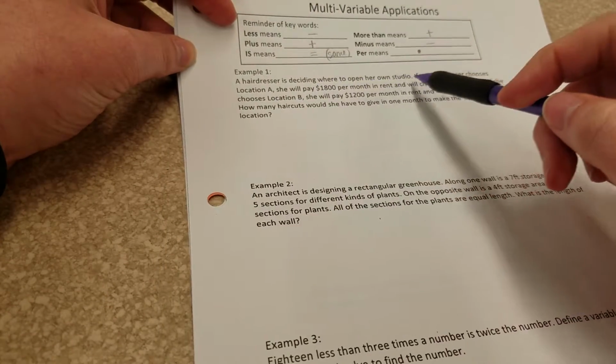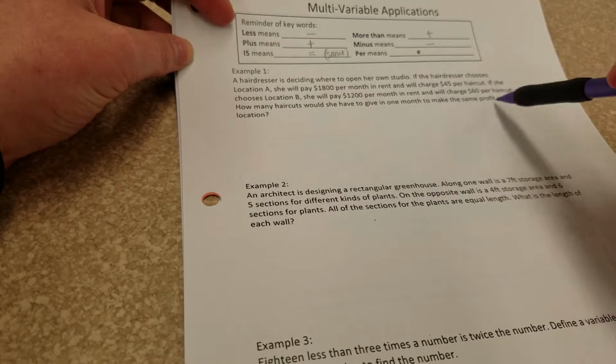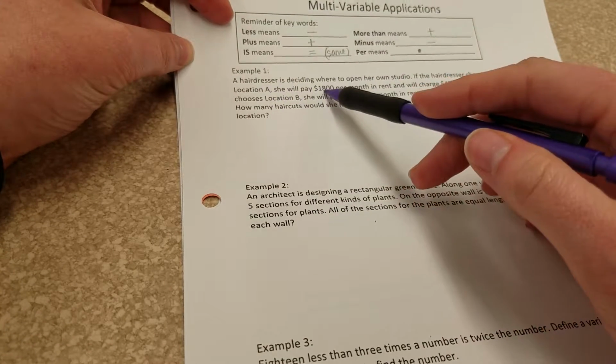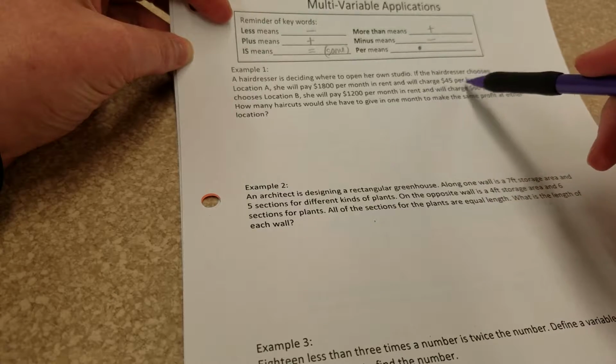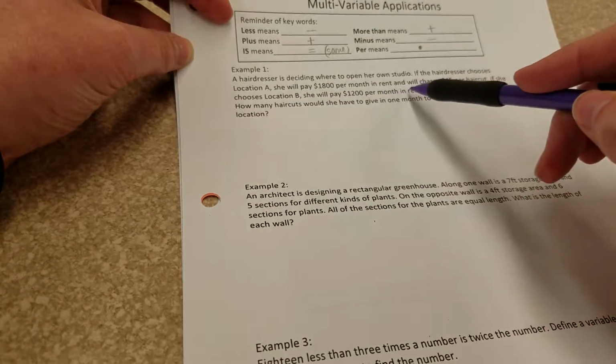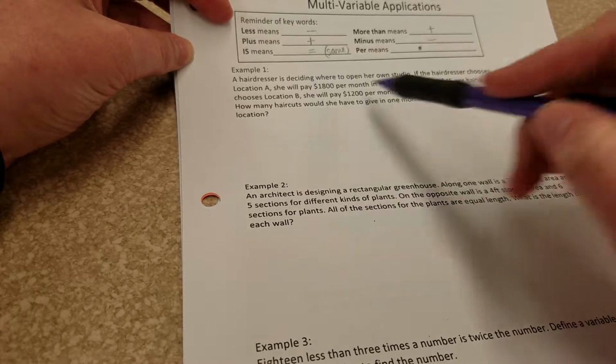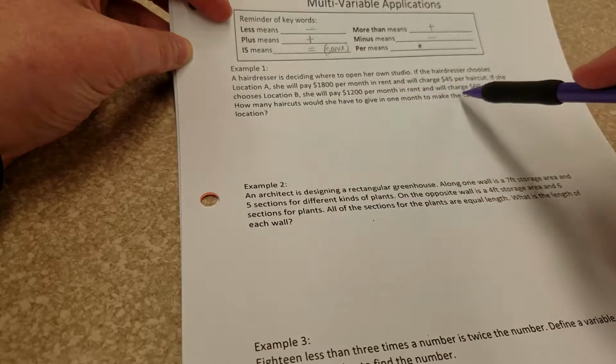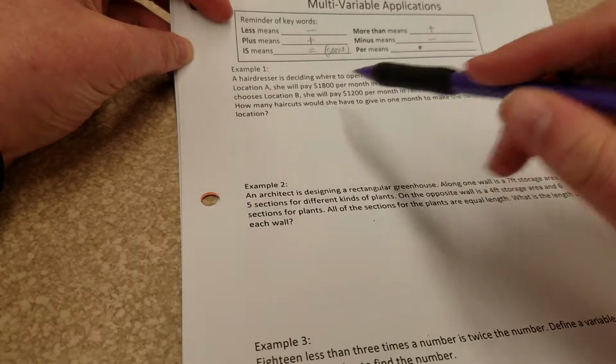Example 1, a hairdresser is designing where to open her own studio. If she chooses location A, she'll pay $1,800 per month and $45 per haircut. If she chooses B, she will pay $1,200 per month and will charge $60 per haircut. How many haircuts would she have to give in 1 month to make the same profit at either location?